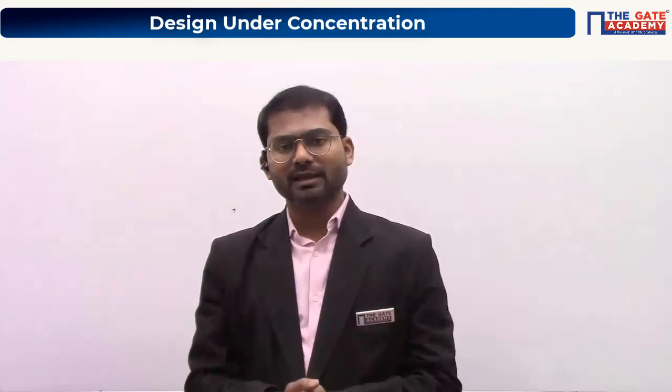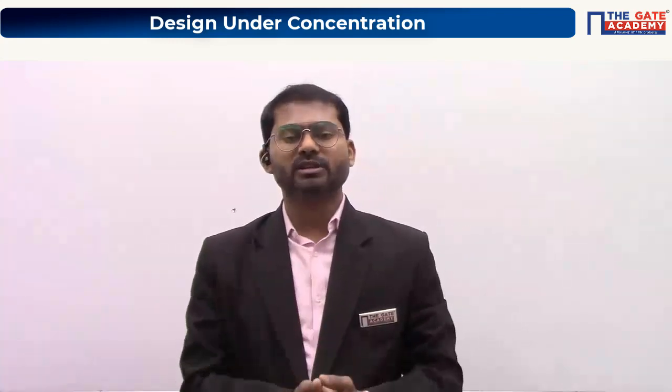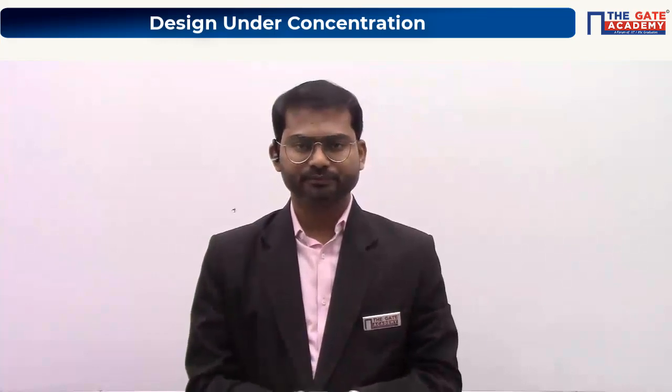Take traffic on a bridge. Whenever vehicles are on the bridge, the weight will be there. Whenever vehicles are not there, it's going to be 0. Understand? In peak hours, traffic increases, so the weight on the bridge becomes very, very high. In lean hours, when traffic is less, the weight goes to a much lesser value. So it goes to a higher value, lesser value, higher value, lesser value. It keeps varying like that. So the traffic weight on the bridge is nothing but a dynamic load.